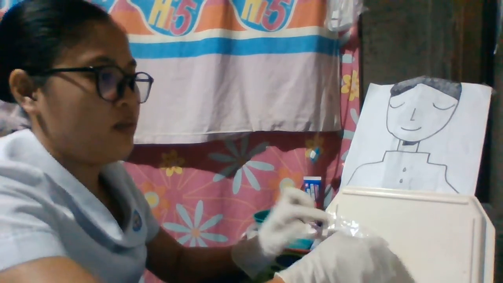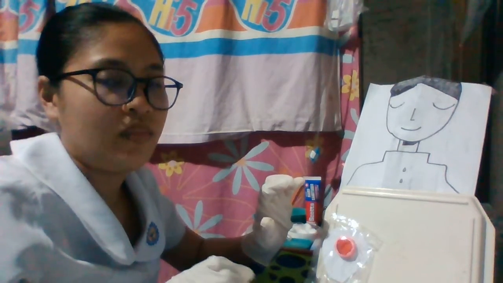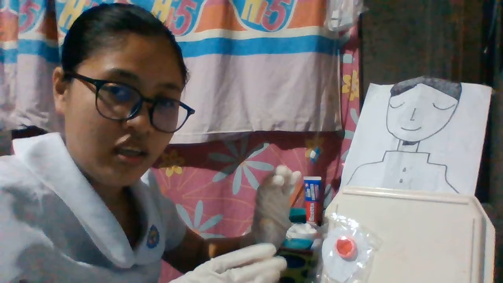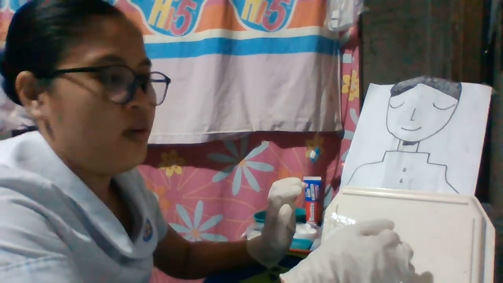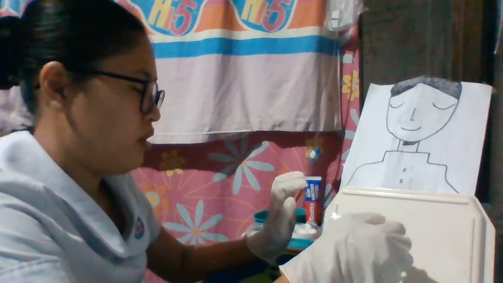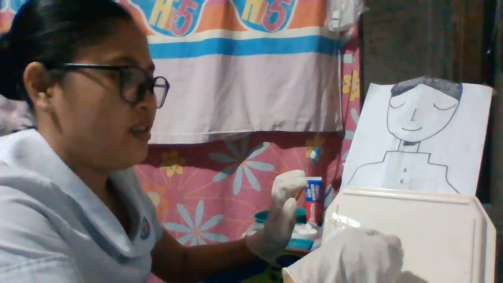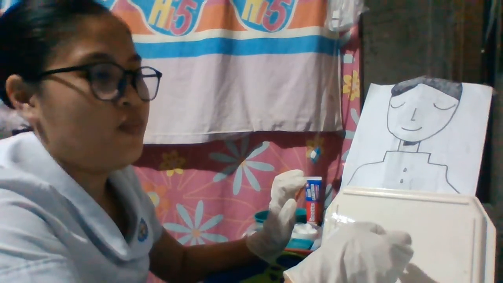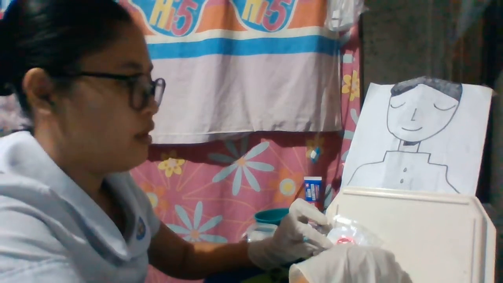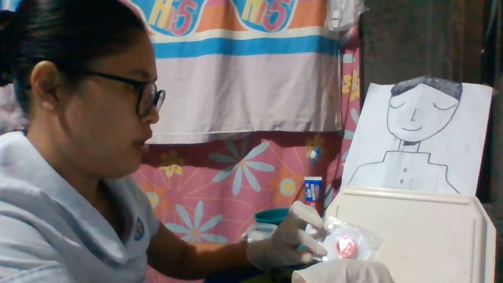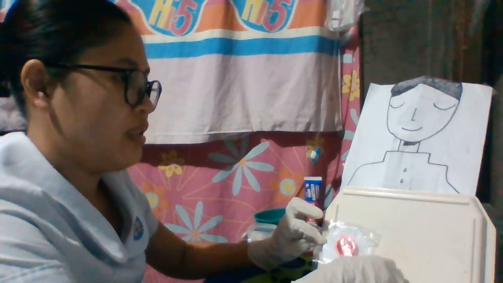And next, we can apply hypoallergenic tape as needed to each side of the faceplate over the skin barrier. Some pouches are manufactured with tape in place.